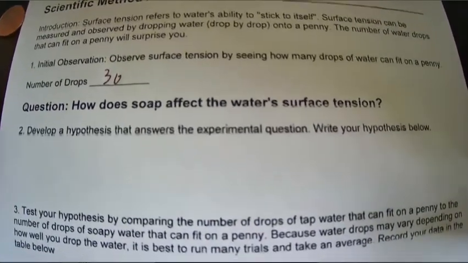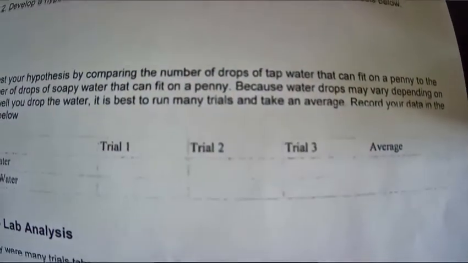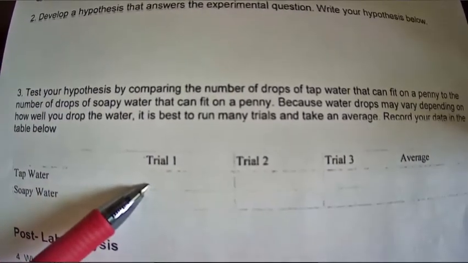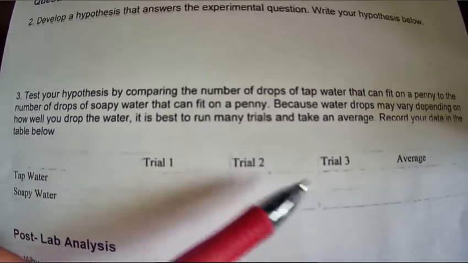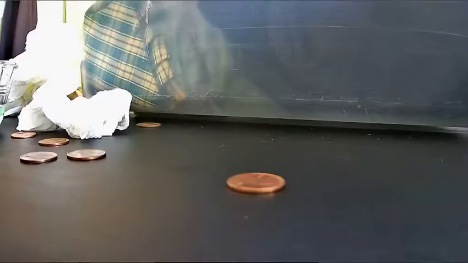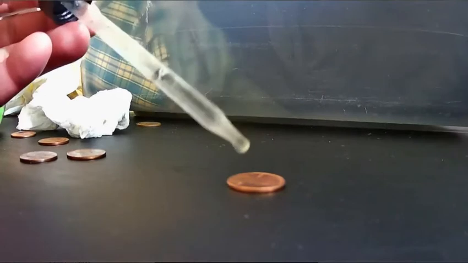What I'm going to do then is do 2 more trials with this tap water, because what I did right now was tap water, and this first trial is what we have up there. That was 30 drops. I'm going to do 2 more trials where I do the same thing, just adding drops of water to a penny. Okay, this is trial 2 of the tap water. We're going to do the same thing.